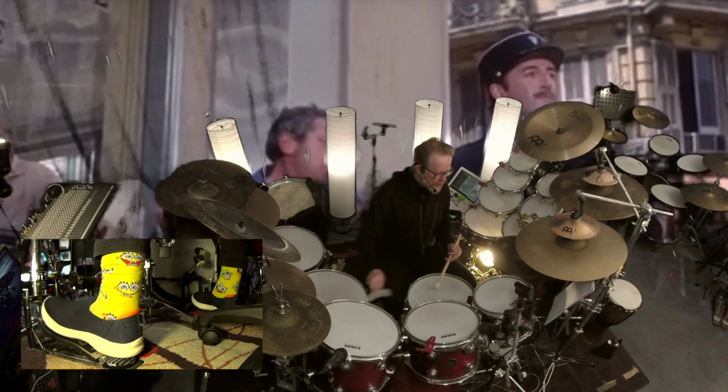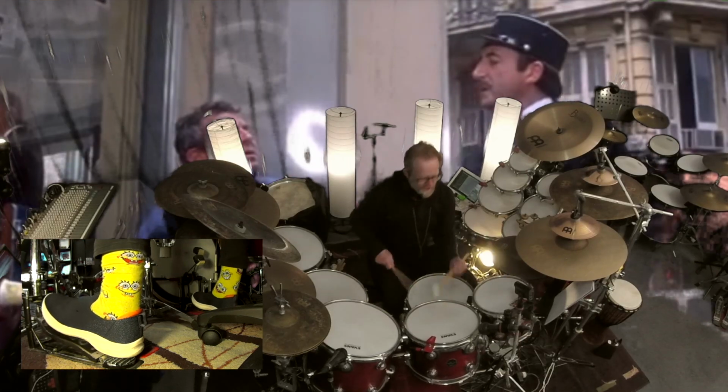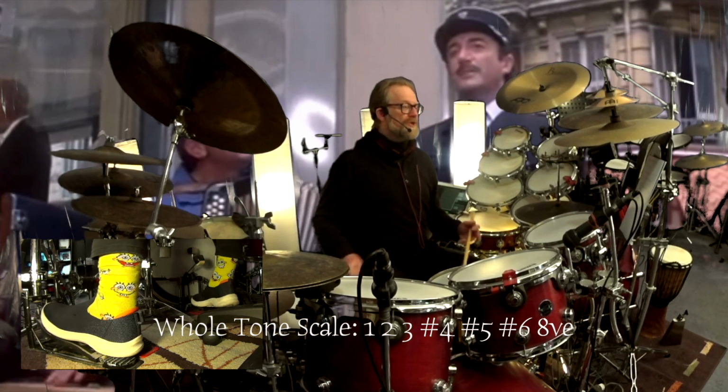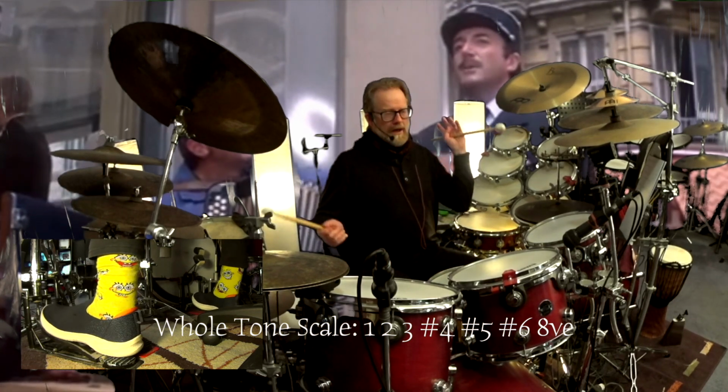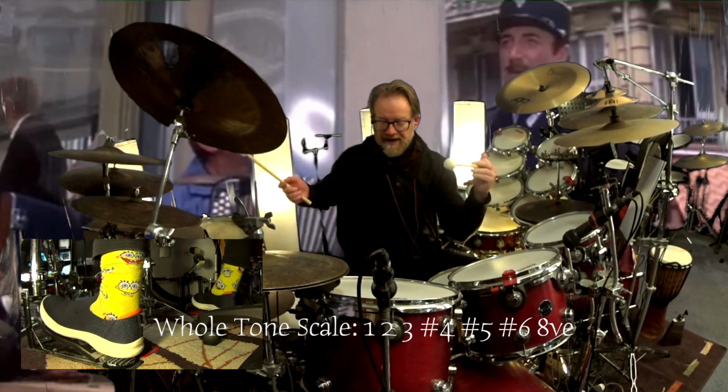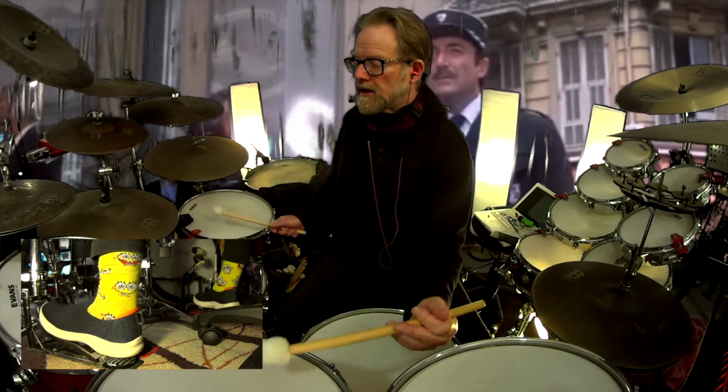And then you add the whole tone to it, which is the 1st, 2nd, 3rd, sharp 4, sharp 5, sharp 6, octave. That sharp 6 can easily be referred to as a flat 7 again. Oh, continuity.